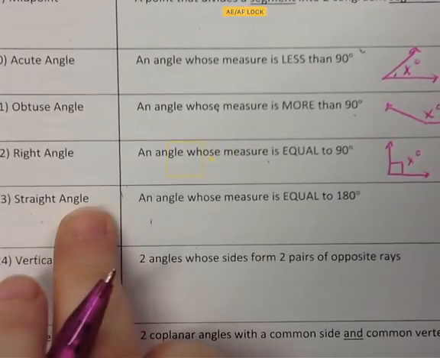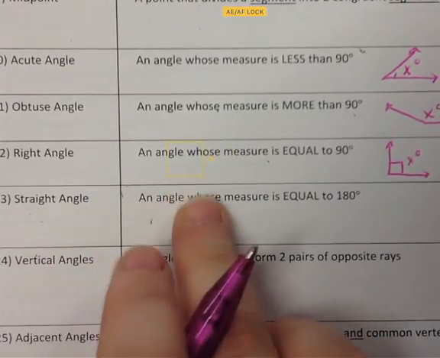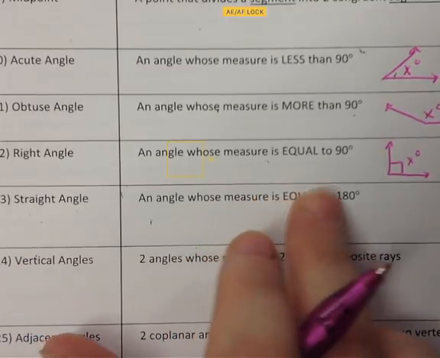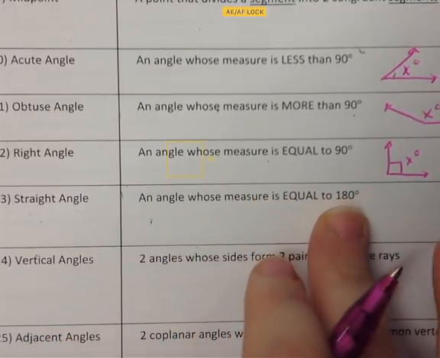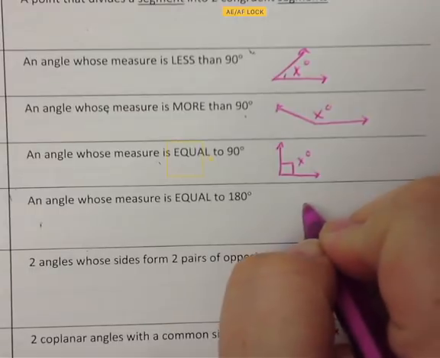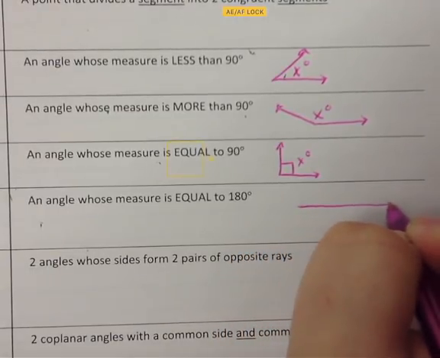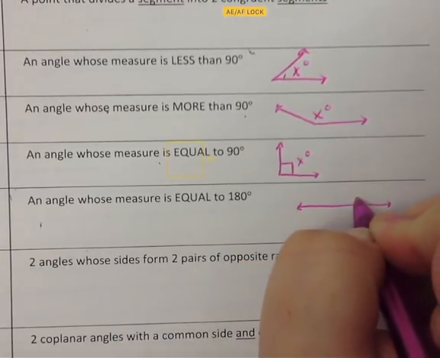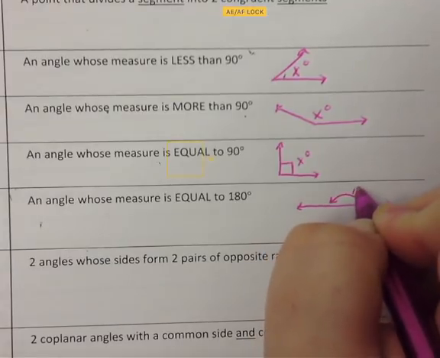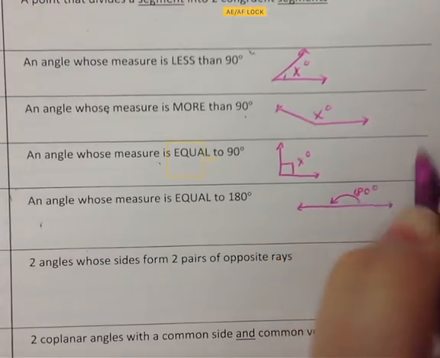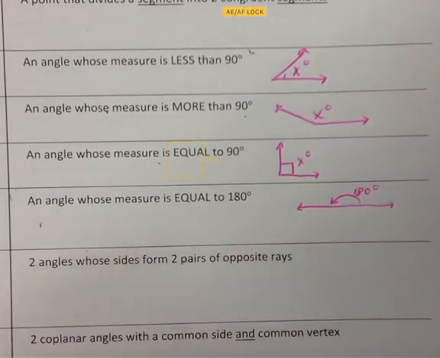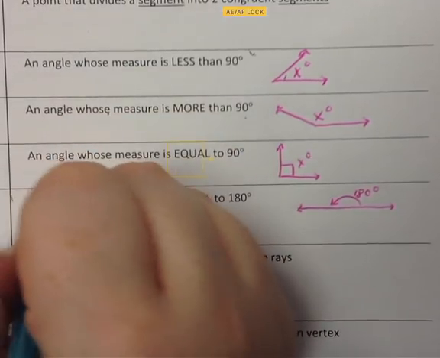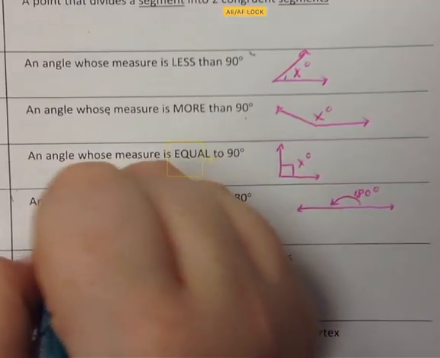A straight angle is an angle whose measure is equal to 180 degrees. So it would look like this. You actually have the entire 180 degrees. Now, as you can see, that straight angle is actually a line, and that's the important information here. A straight angle is a line.